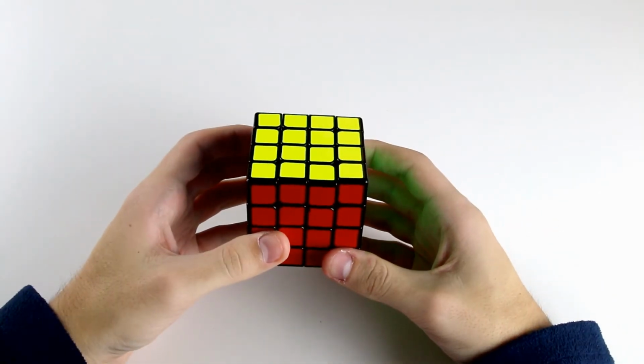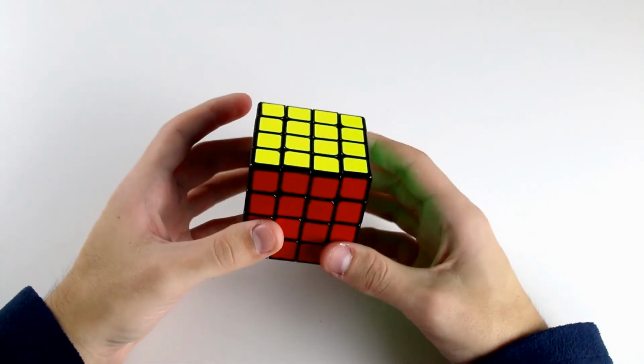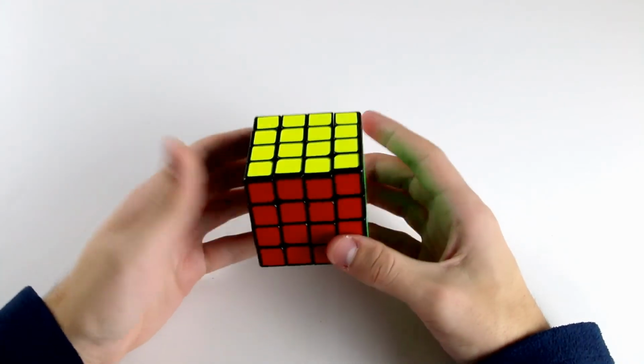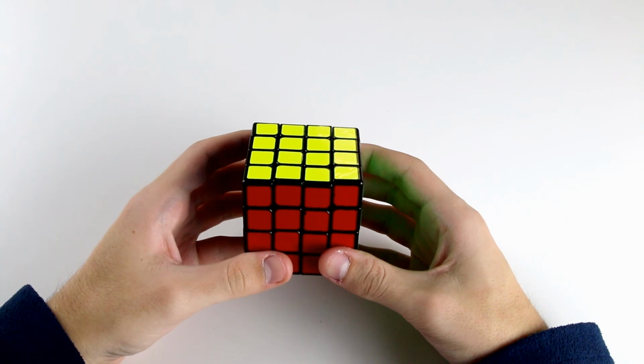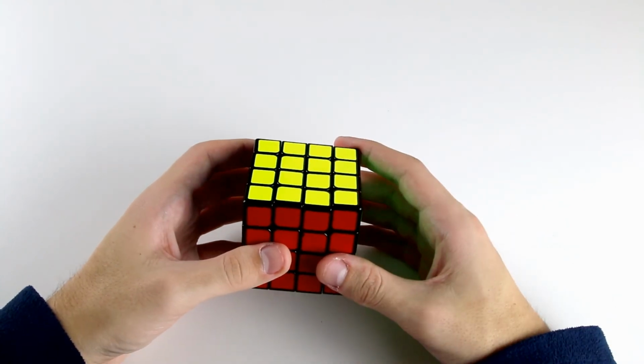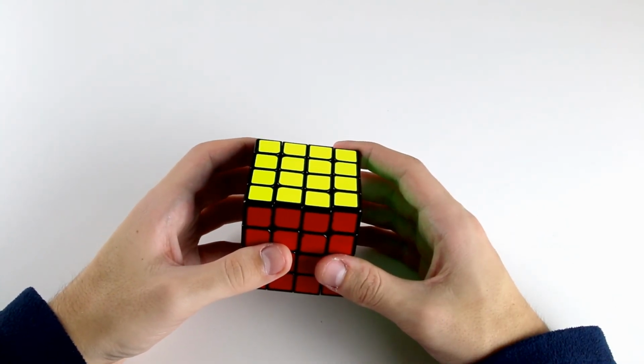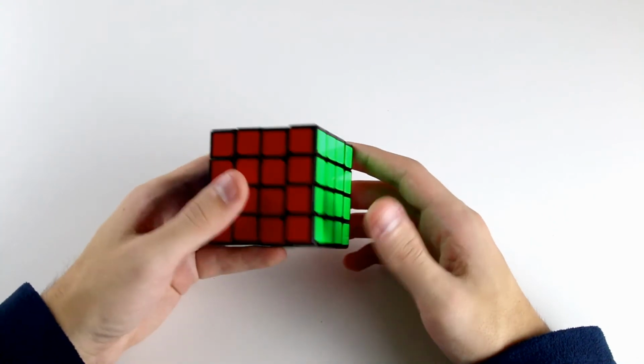Thankfully, those are the only two parities that you can encounter, and so once you've dealt with those, then you should be able to solve your entire cube. So congratulations. In the following videos in this module, I'm going to go through an example solve, as well as give you some extra tips and tricks for solving the 4x4.